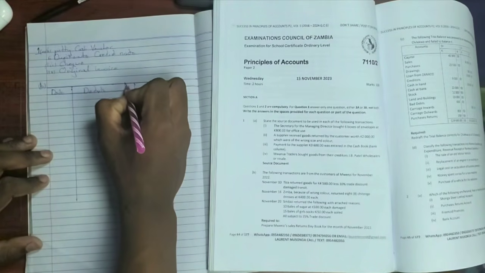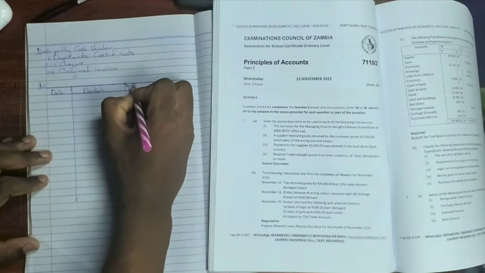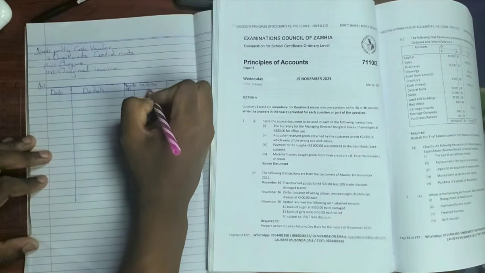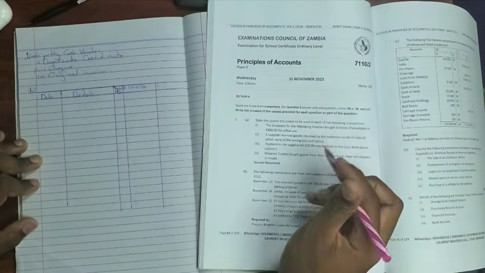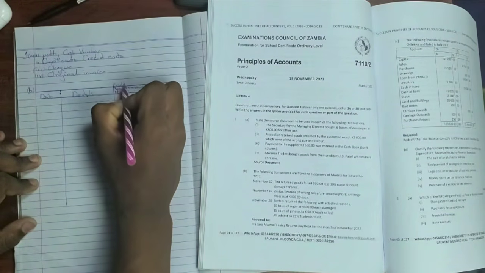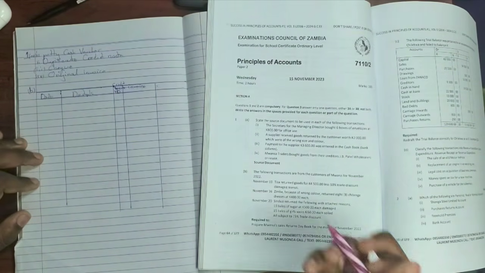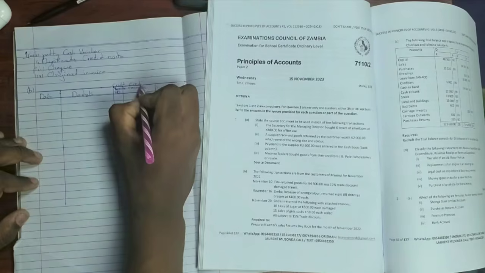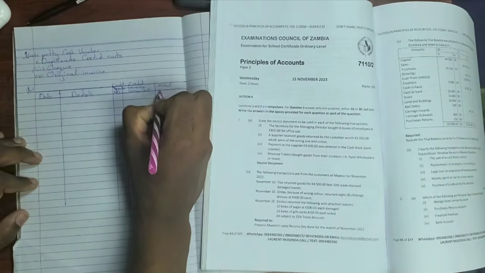Then you have invoice number, then invoice amount. Since we're preparing the sales returns day book, it's not invoice, sorry about that. It's actually going to be credit number, since the source document for the sales returns day book is the duplicate credit note. So that's why we have credit number, credit amount, and then in the final one you'll have total amount.